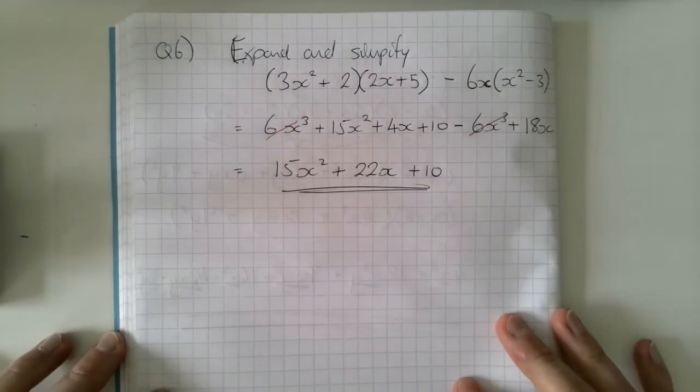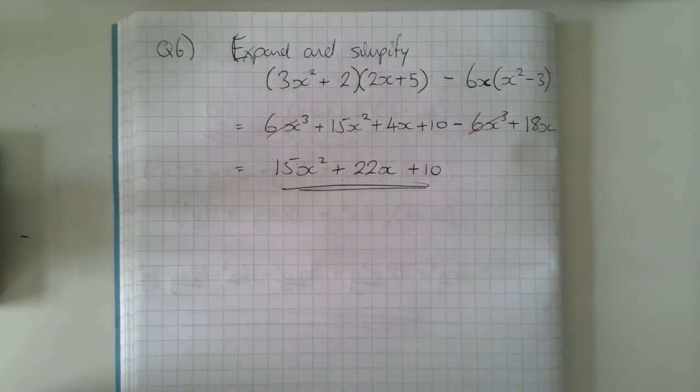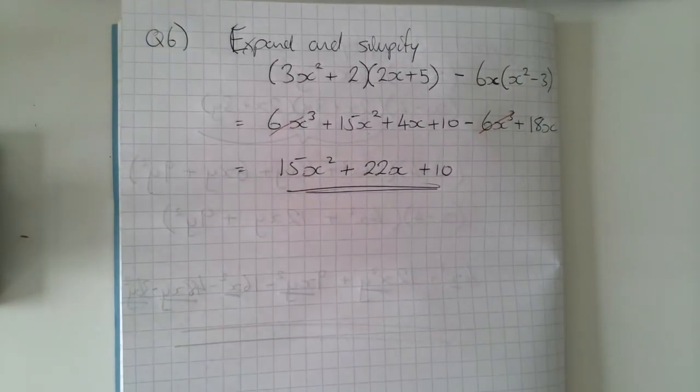Now that was the solutions for all 6 questions for today's lesson. Remember to upload a picture of your work and to let your teacher know if you have any more questions.